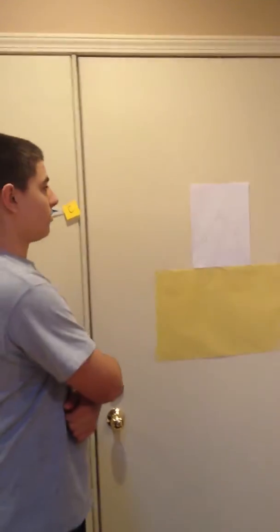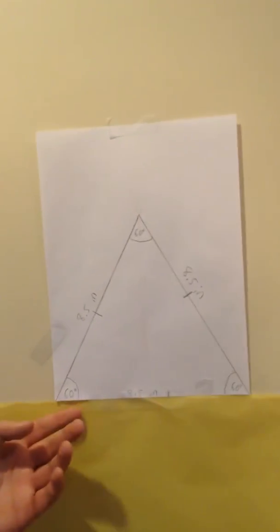Jake, did you know that a triangle is equilateral if and only if it is also equiangular, which means that all three angles must be 60 degrees.